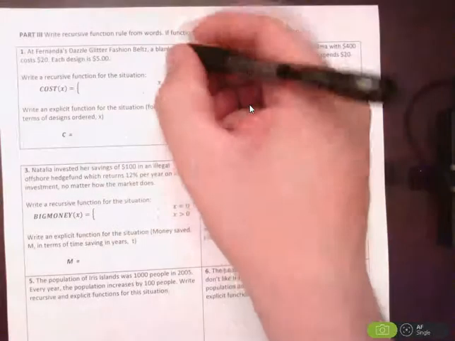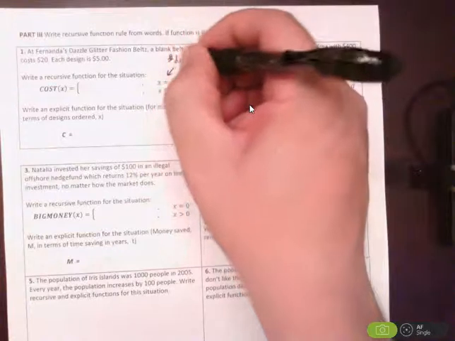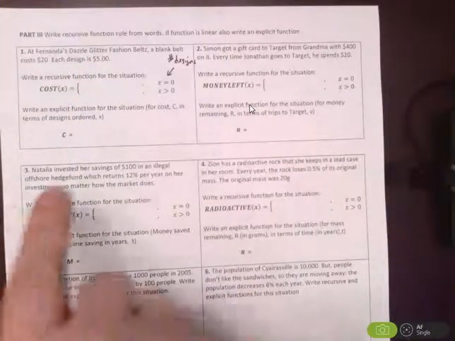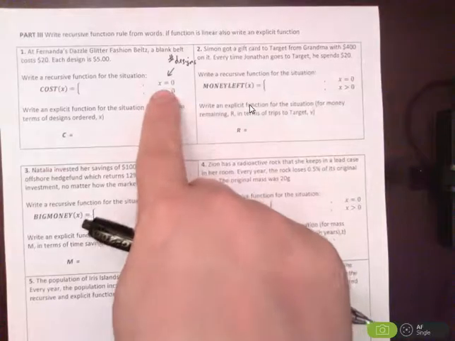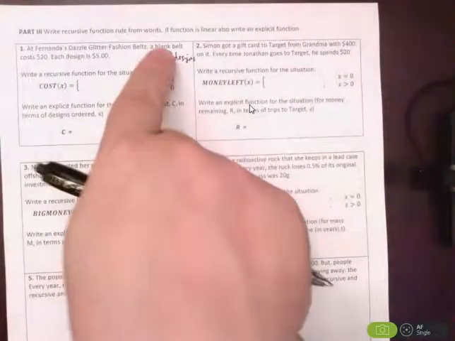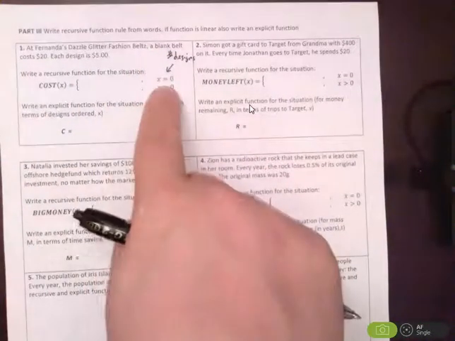These would be my x, the thing that goes into this cost function is going to be my number of designs I order, right? If I order more designs, the cost is going to go up. So here, when I order 0, the thing costs 20. That's what this means. A blank belt is 20. So when I order no designs, it's 20. So that's just 20 bucks when x is 0.